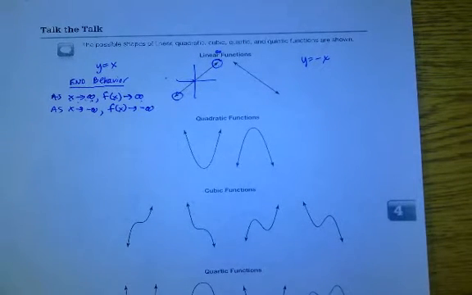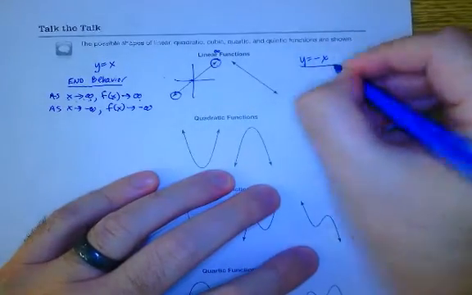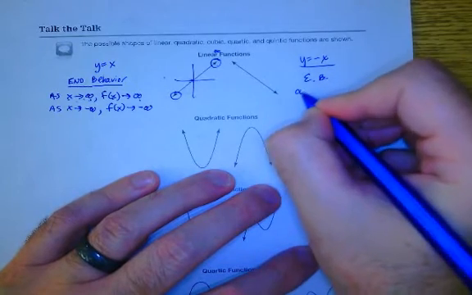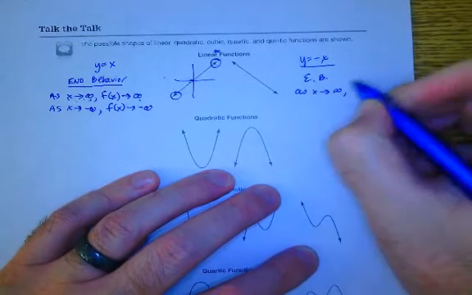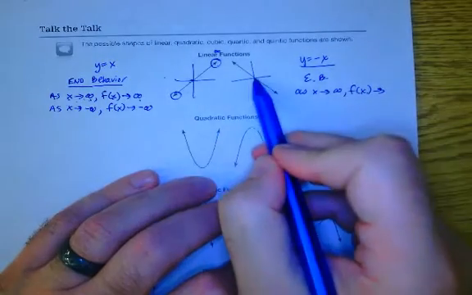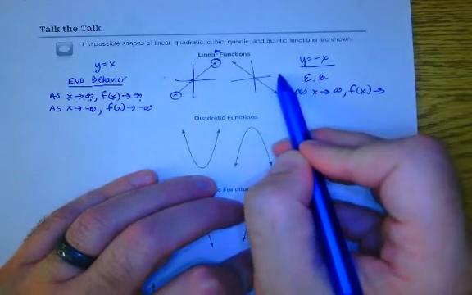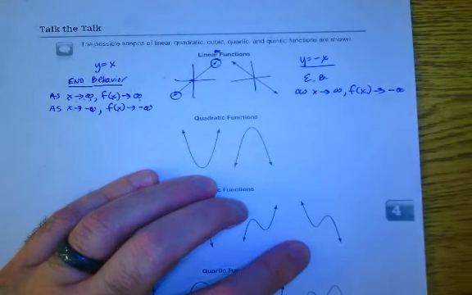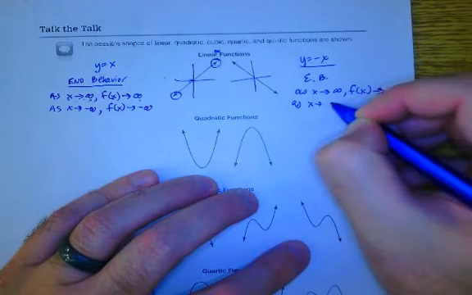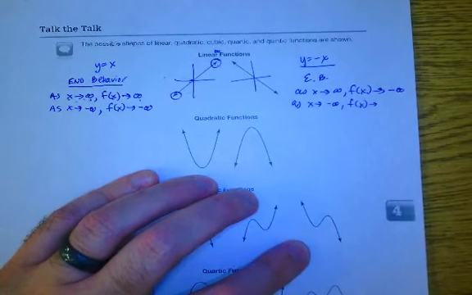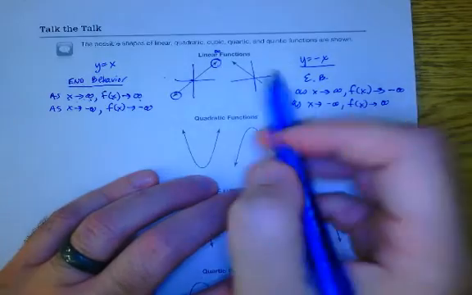Is that okay? Now, if you have this equation, y equals negative x, our end behavior, EB, is going to say as x approaches infinity, f of x approaches what? As x goes to the right, where are the y's going now? Down. I'll write negative infinity. Make sense? And then as x approaches negative infinity, f of x approaches positive infinity. So on the left side, the graph is up. On the right side, the graph is down.